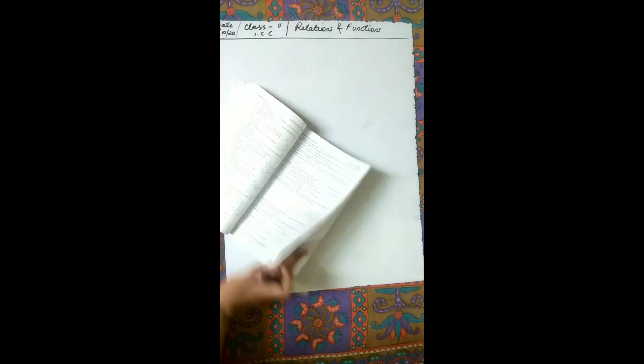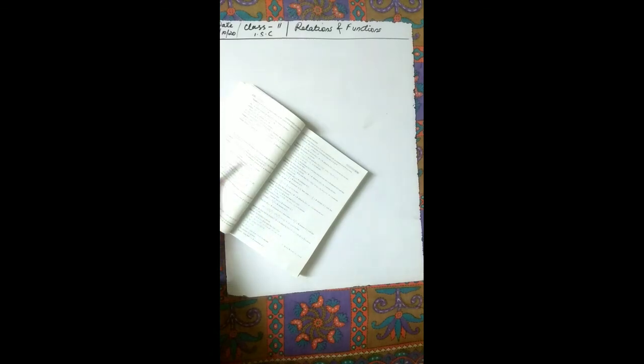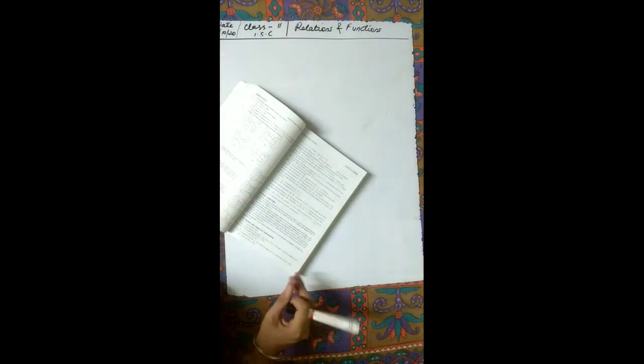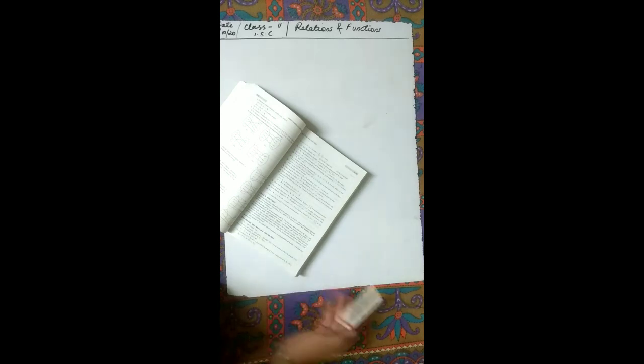Some questions are objective type or can be done orally in the book, which you can do, and see the examples. Just see the examples up to question number fifth or sixth, no problem. So just do these questions. In the next video, I'll explain the questions, how to solve them, and how to prove or show whether a function is one one function or onto function and so on.